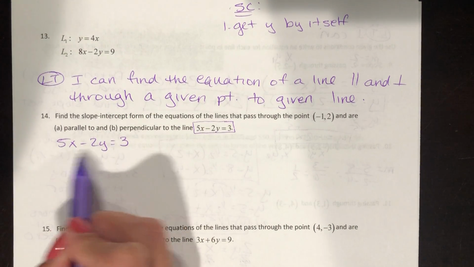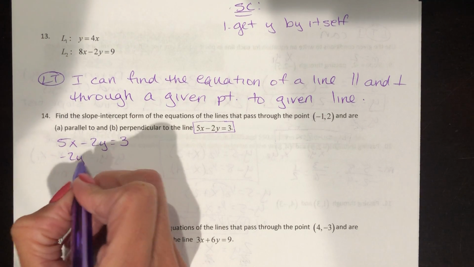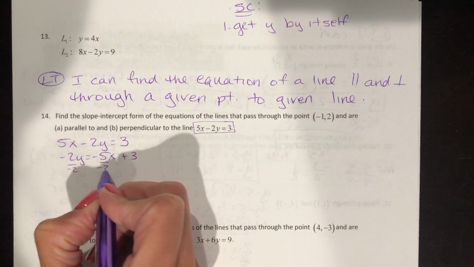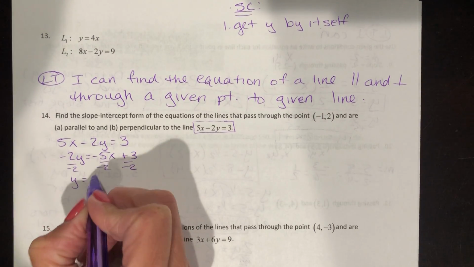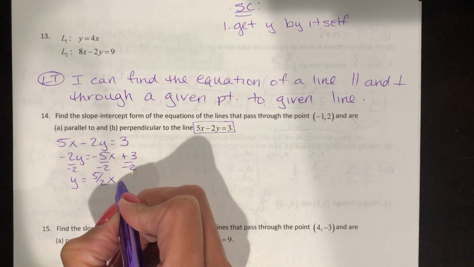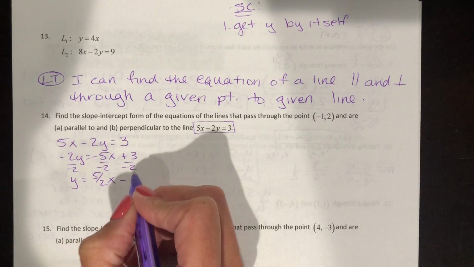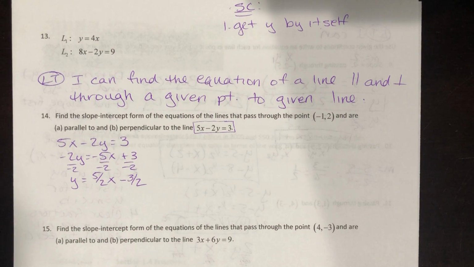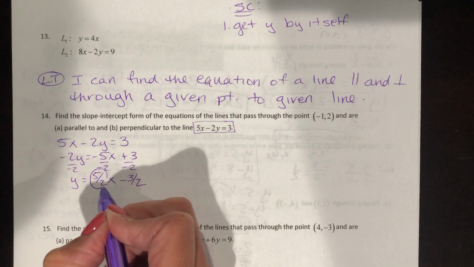I'm going to subtract the 5x and then divide by -2. And now I have my slope-intercept form there. Now I know what the slope of the line is. The slope of this line is 5/2.